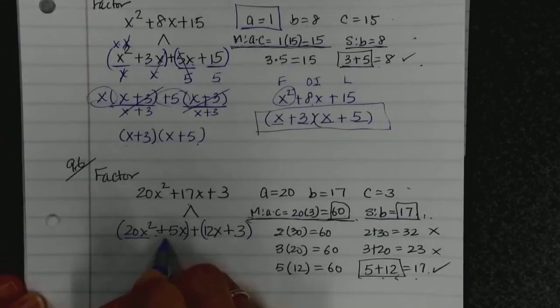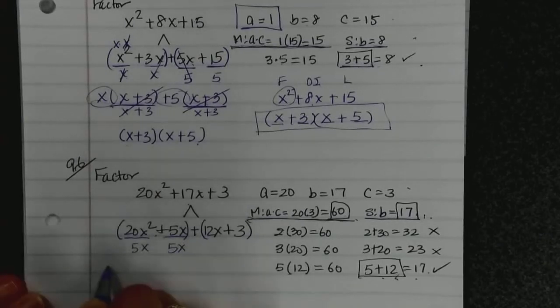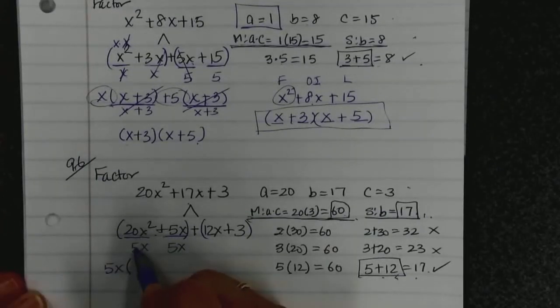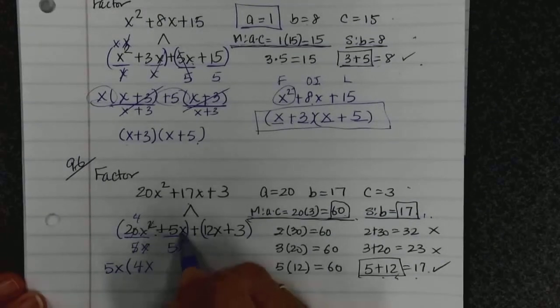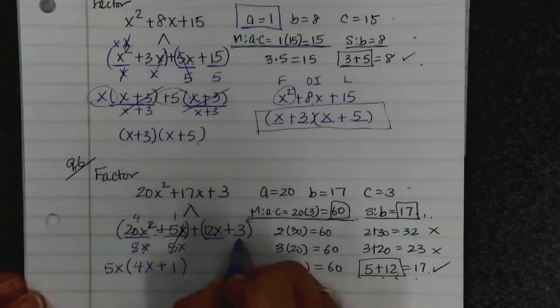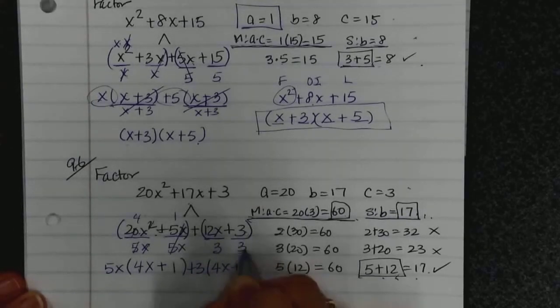So the greatest common factor between 20x squared and 5x is 5x. So we're going to factor out the 5x, and we're going to divide it out and see what's remaining. When you factor it out, 20 divided by 5 is 4. And x squared divided by x is just x, so 4x. And then 5x divided by 5x, 5x goes into 5x once, because they cancel out, so 4x plus 1. Now the greatest common factor between 12x and 3 is 3, so we're going to factor out the 3, and then we divide it out. So 12x divided by 3 is 4x, plus 3 divided by 3 is 1.